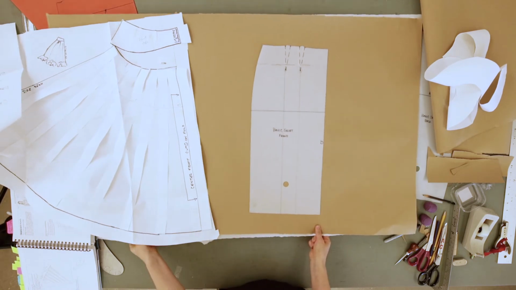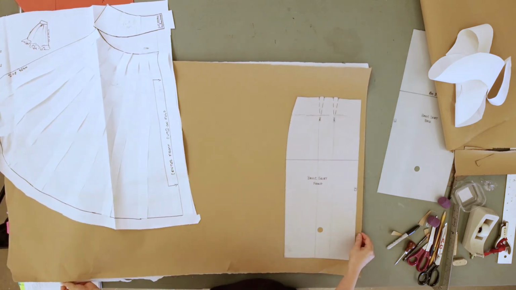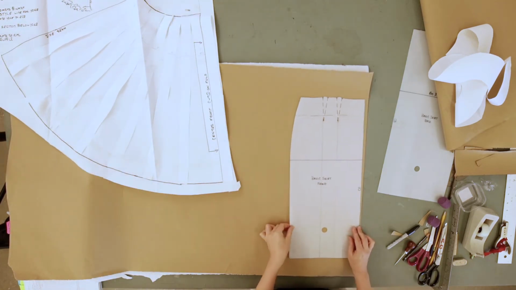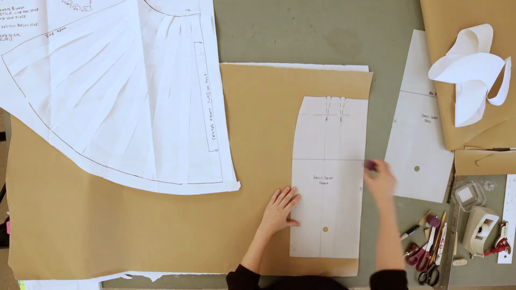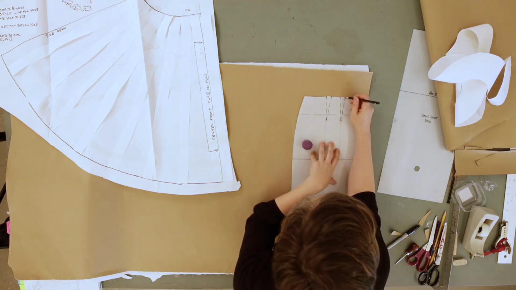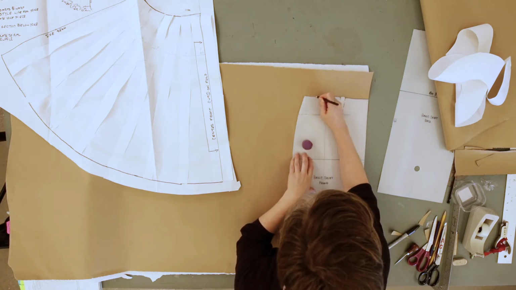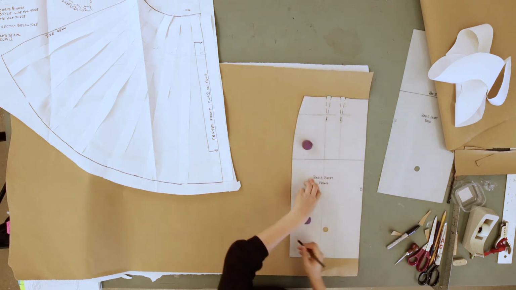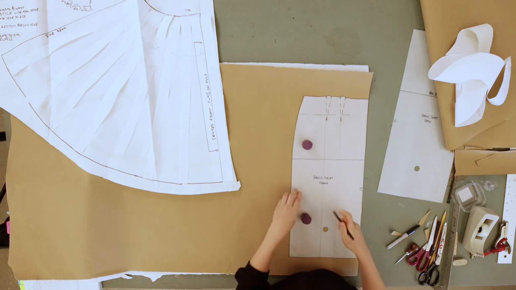tracing off. I'm going to trace off into the brown paper because it's easier to cut, and then we'll stick it down onto our point paper. So I'm going to first off trace off my center front skirt. I'll stabilize it with my weights. Trace off my waistband, my dart legs, my side seam, and we'll use the same length as the sloper for now for convenience sake.